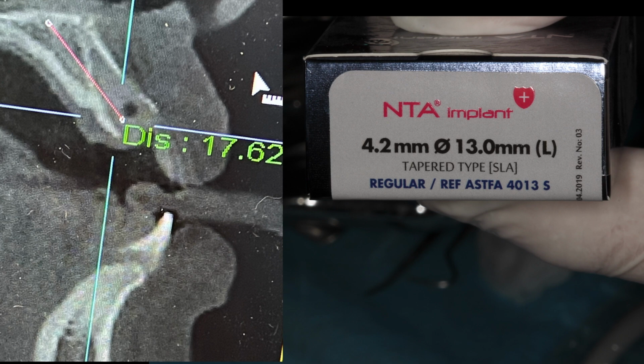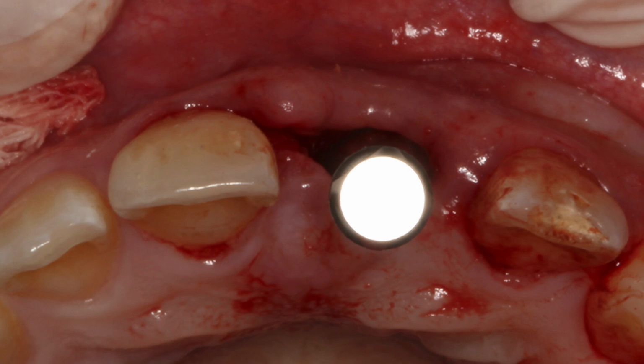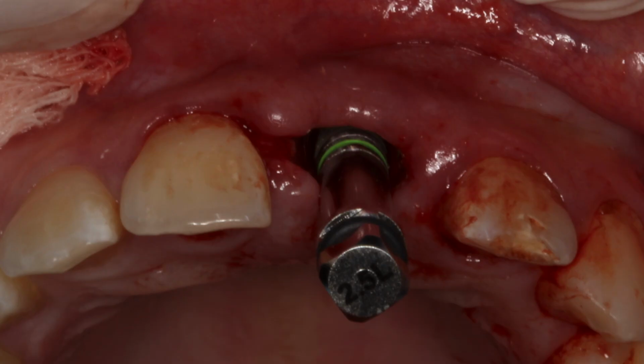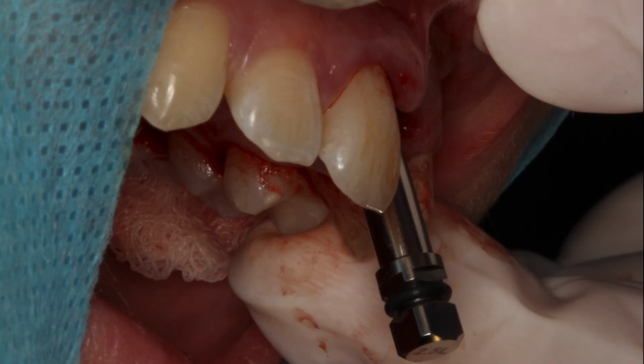The implant, as we have planned, will be a 4 millimeter by 13 millimeter. We want it as long of an implant as possible to engage into the palatal bone, and that's how we get primary stability. And this was the final position of the implant based on our implant mount. And as you see very carefully now, the implant seems to be a little bit more facial. So let's take a look at this carefully.